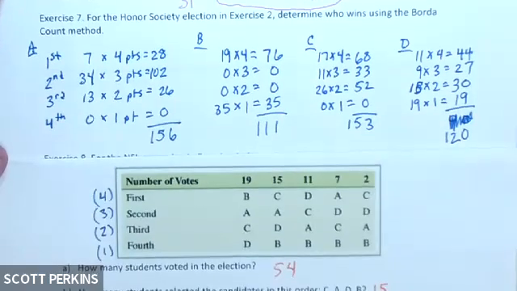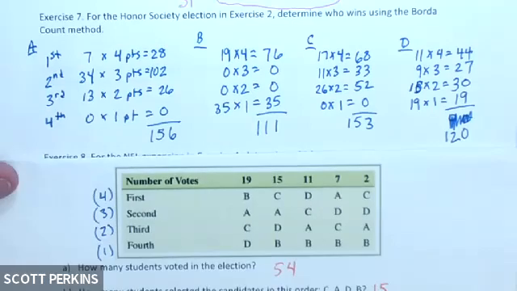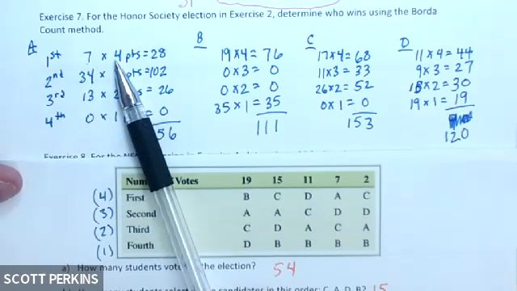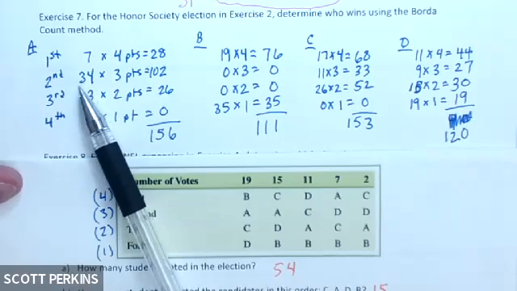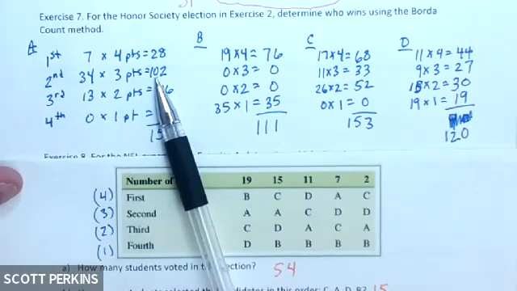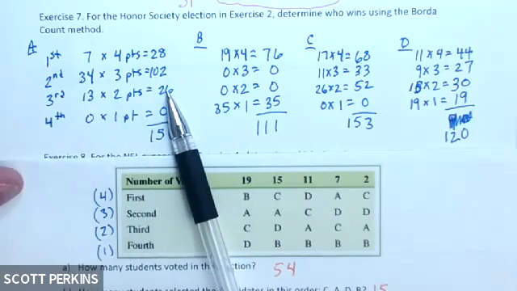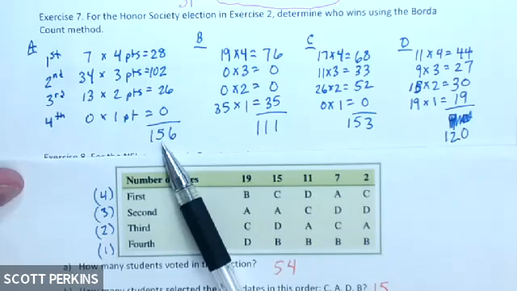columns of numbers. Okay, so I'm just going to start going through this. Ask any questions you want, please. I beg you. I want you to do amazing on this last test. So I went through Antoine. Antoine got 7 first place votes times 4 points is 28. Antoine got 34 second place votes times 3 is 102. Antoine got 13 third place votes times 2 points is 26, and no fourth place votes, so 0. So Antoine got a total of 156.